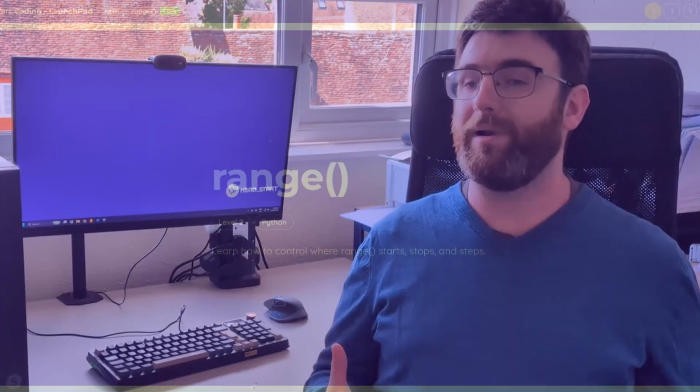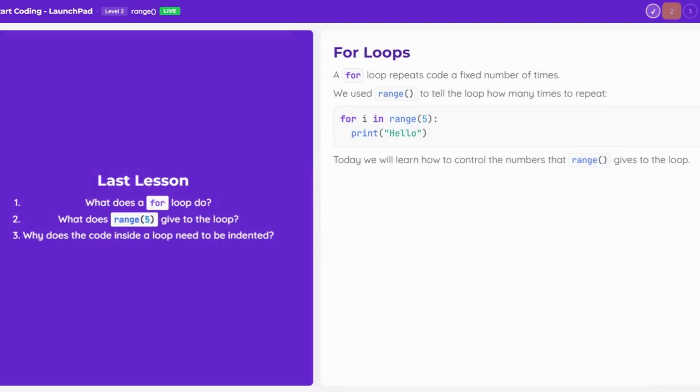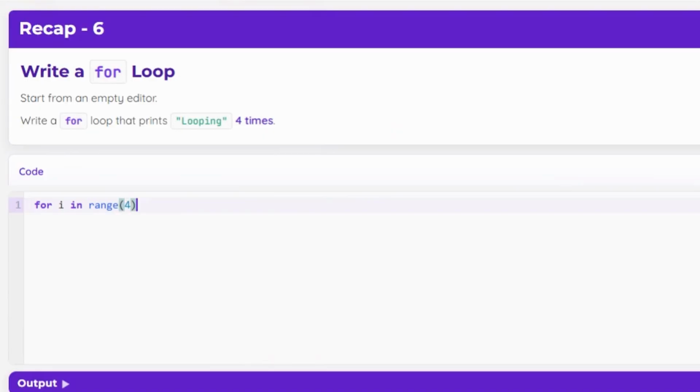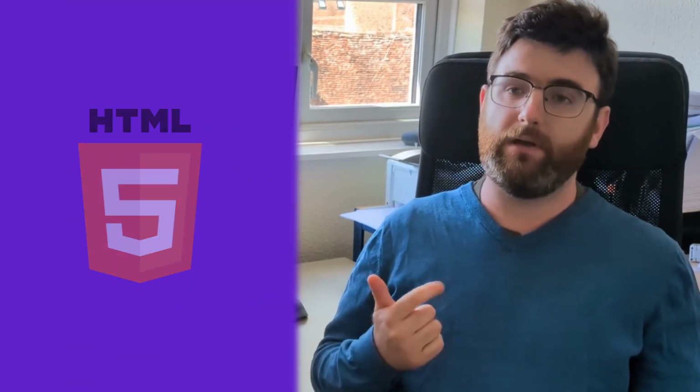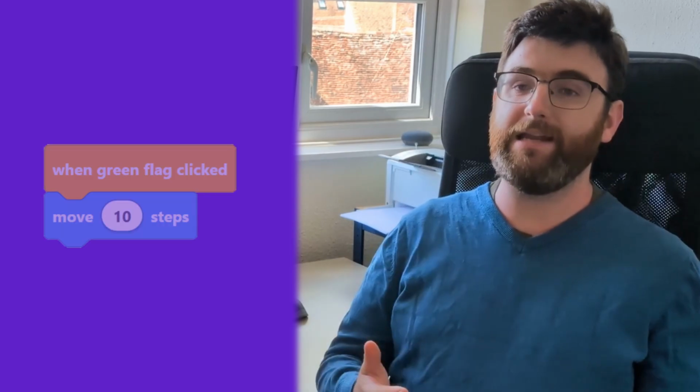LaunchPad is a complete teaching platform. It includes all the information students need to read regarding the lesson, and it allows them to write their code all in the same window. It features such popular programming languages as Python, HTML and CSS, and even Scratch.